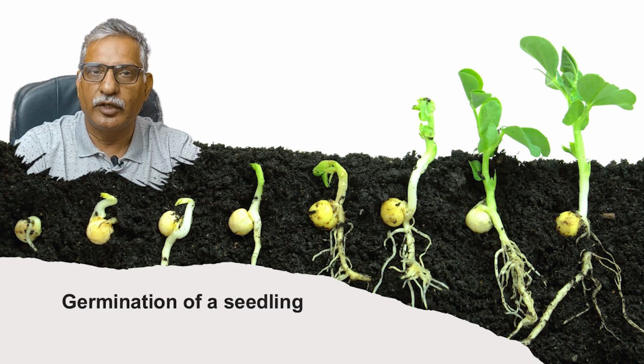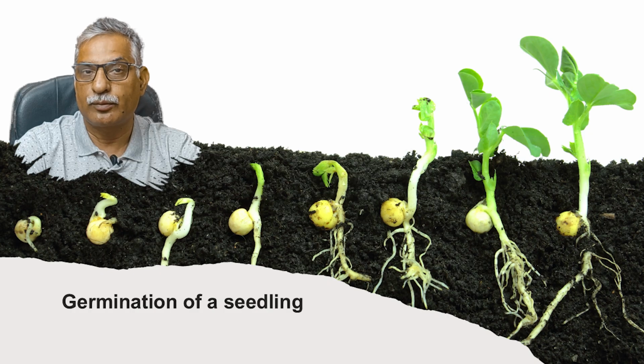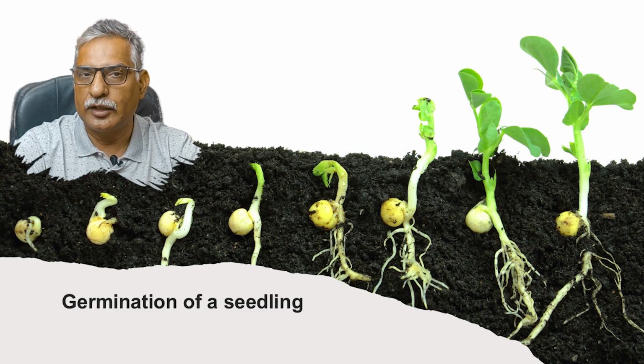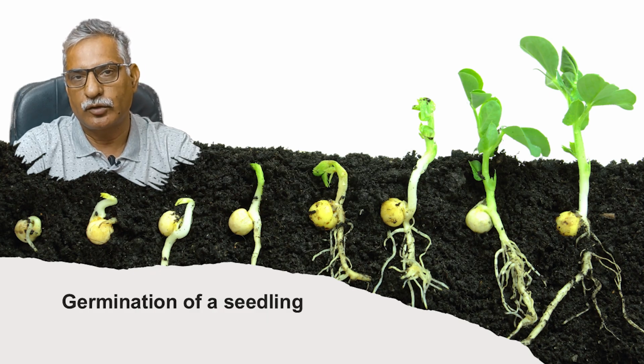When this plumule reaches the soil surface, emerges over it and is exposed to light, the cotyledon pouch ruptures and the baby leaves spread open and start photosynthesis. Meanwhile, roots have developed and they start absorbing minerals and water from the soil.